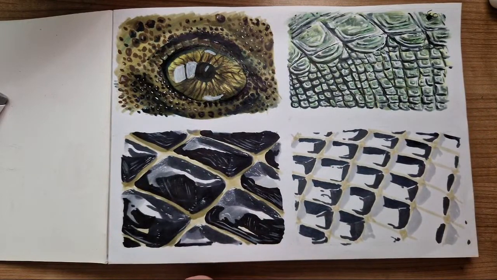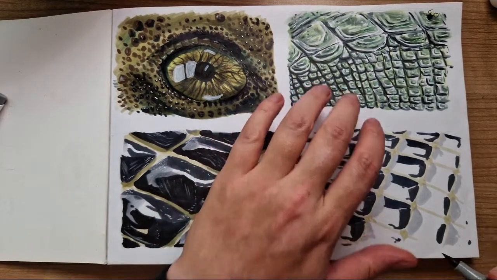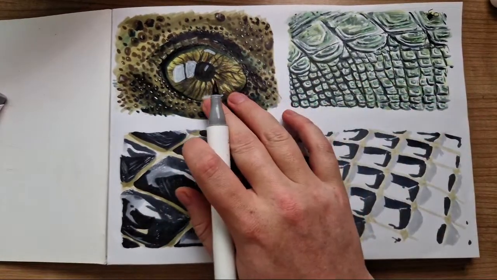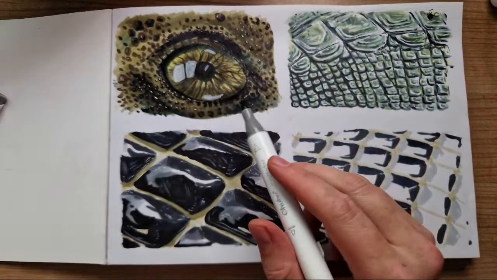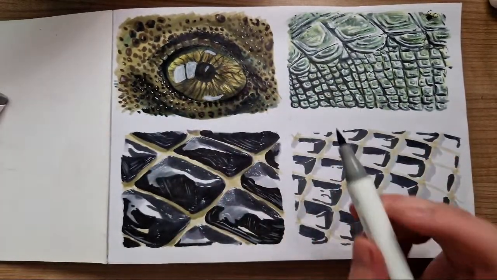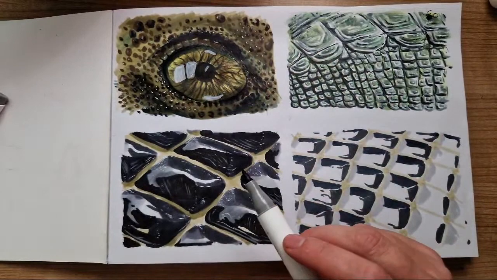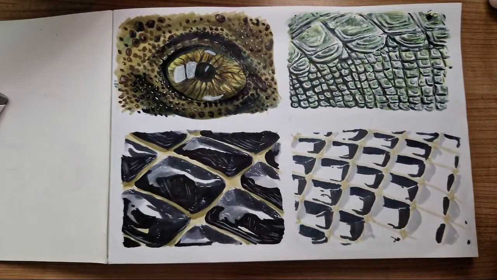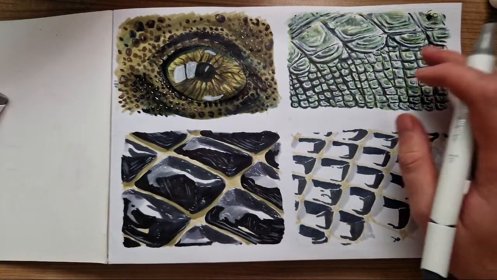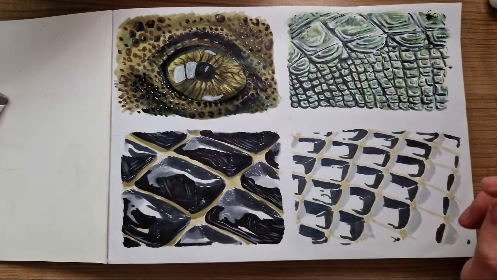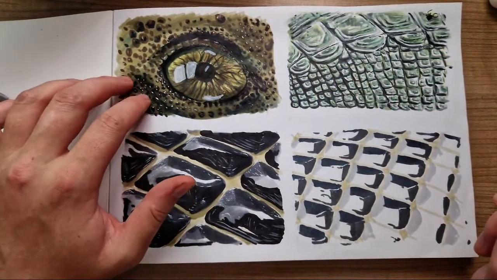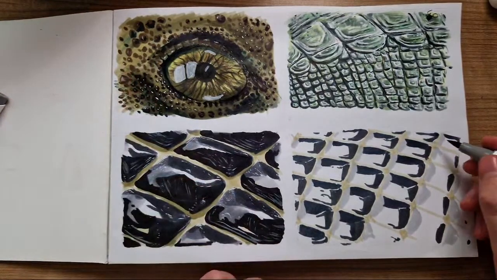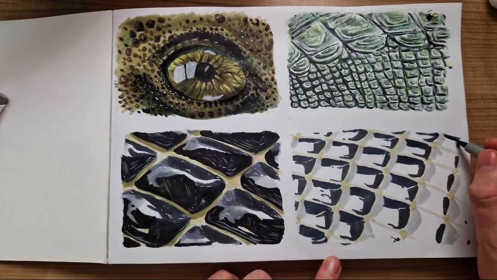So yeah, I've been doing these little studies, especially on scales, because this is the first one I did, and I wasn't very satisfied. The eye and everything looks decent, but the scales around it just look so messy and so minimalistic. So I decided to do some studies on the scales, so that if I ever wanted to draw something like this again, I would be able to draw the scales. And that's basically why I'm doing these study sessions.